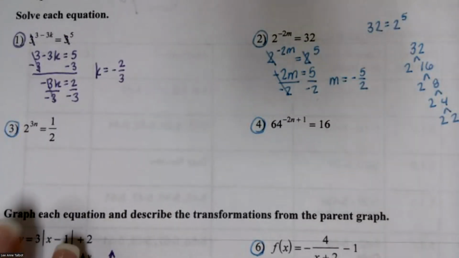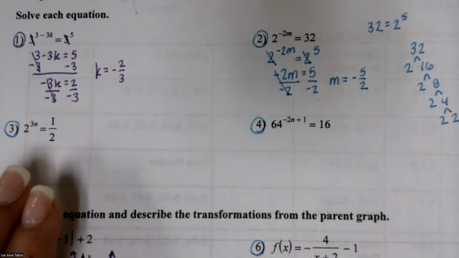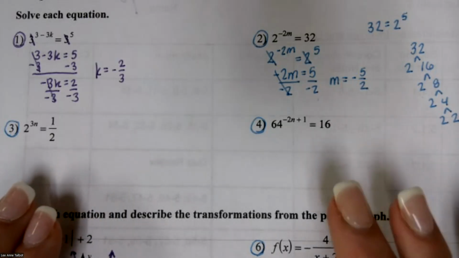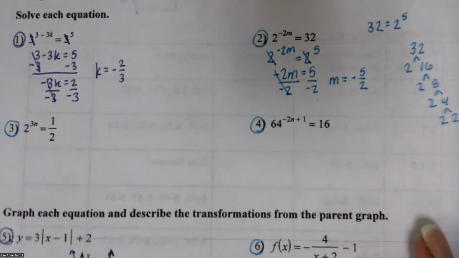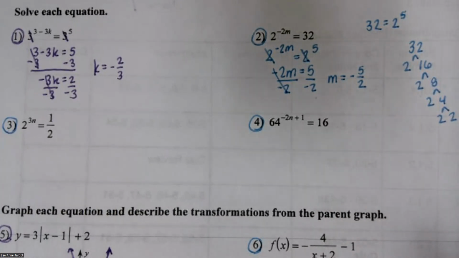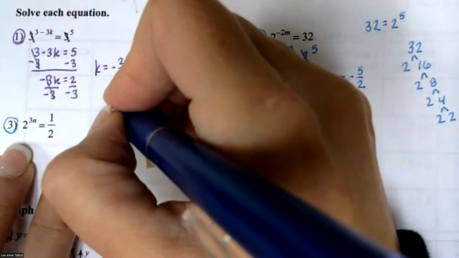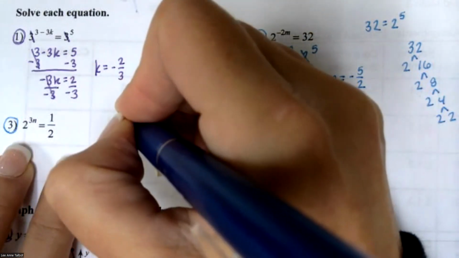Okay, now number 3, you might argue that number 3 is harder than number 4. You might argue that number 4 is harder than number 3. I'm not sure because this is what I do for a living, so I don't think I have an accurate representation of how difficult things are. Let's discuss. 1/2 is 2 to the negative what?